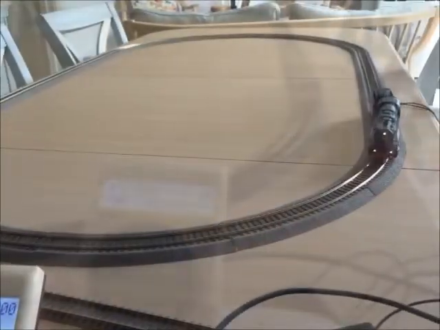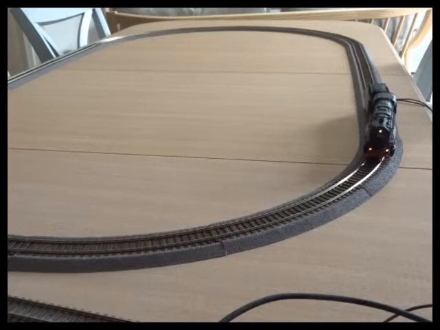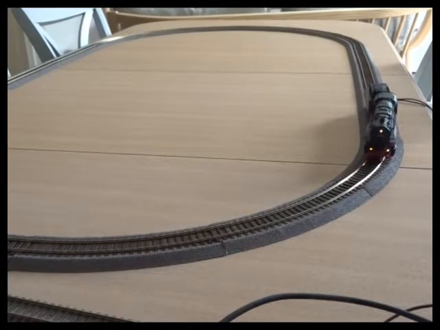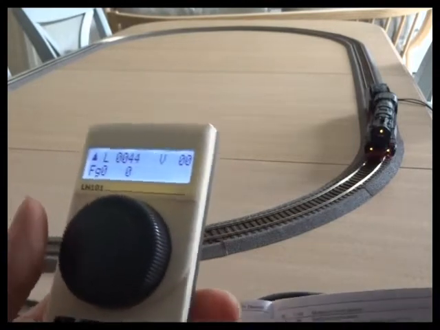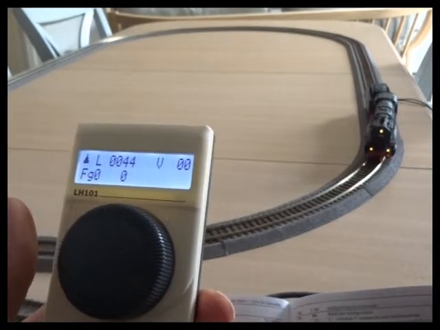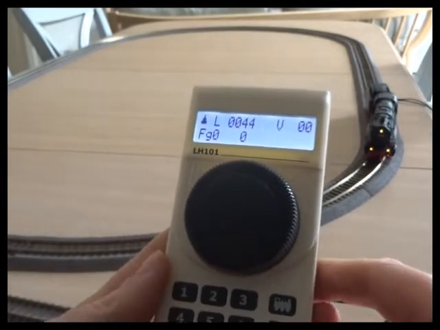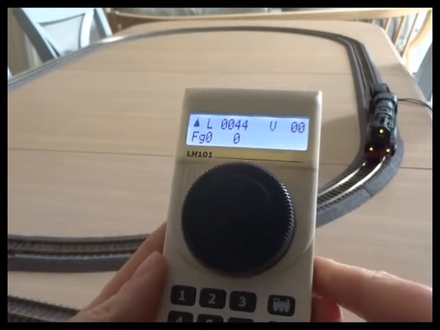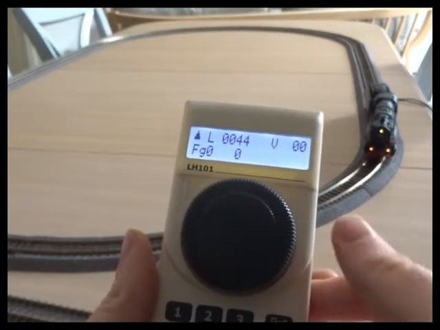So there is another way that CVs can be used, and that's as 8 switches switching on different functions. We're going to have a look at one that most people are going to come across, which is CV29, which is a sort of main settings CV. Back in the distant past, none of this would have been published, so it's quite fun to have it, but it's not really necessary to know it.